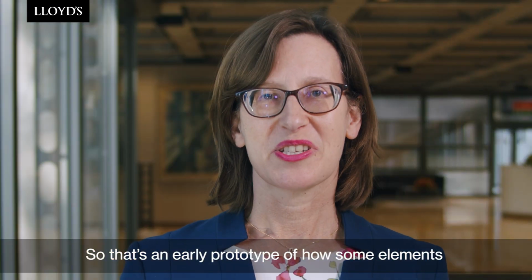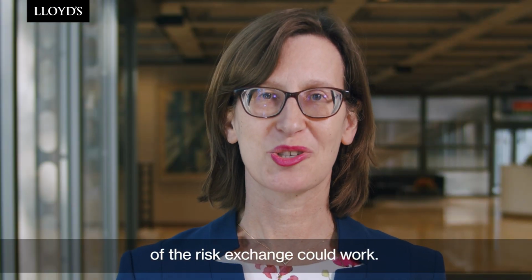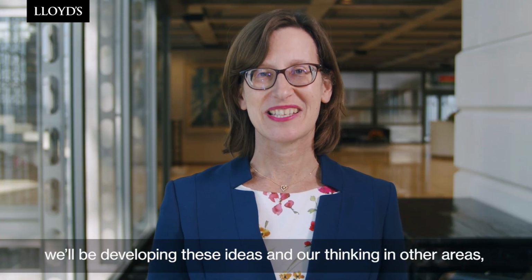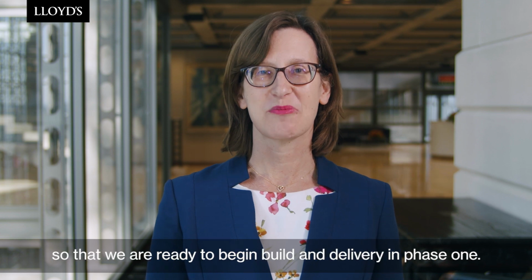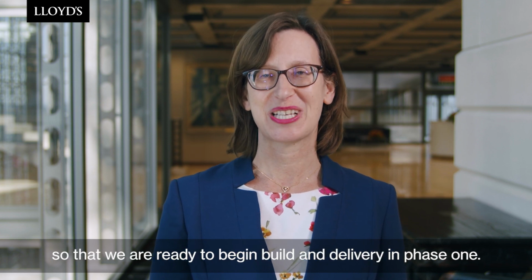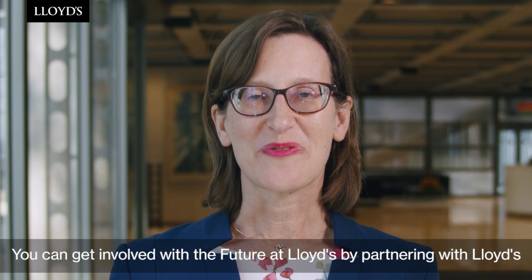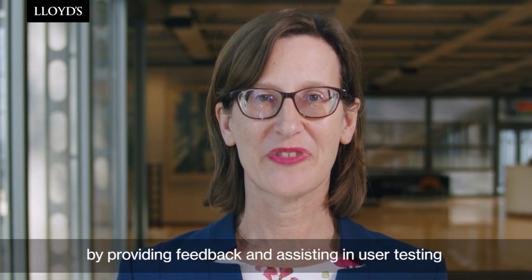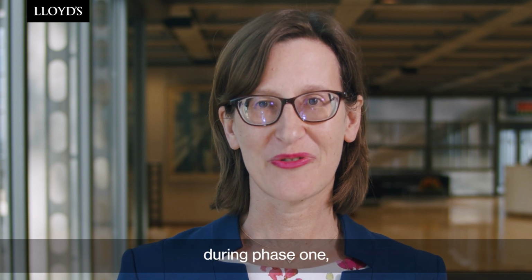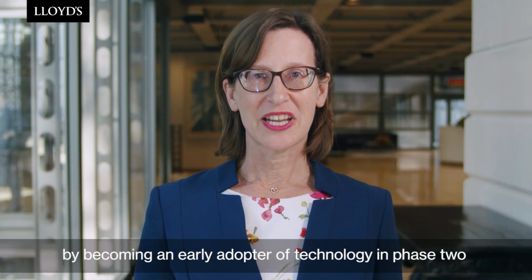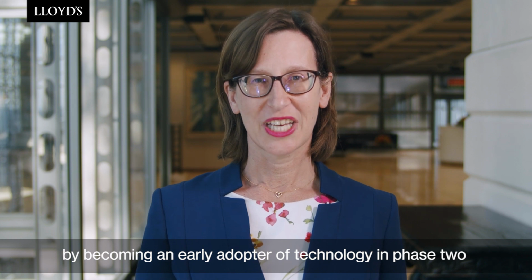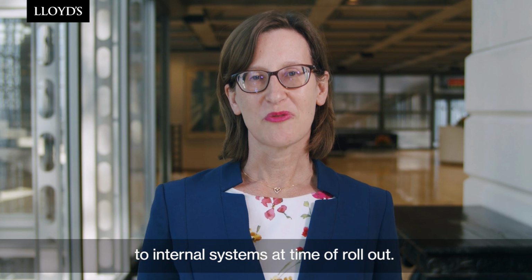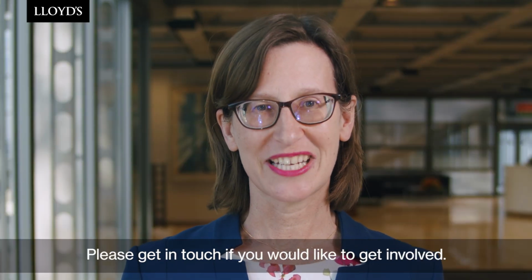So that's an early prototype of how some elements of the Risk Exchange could work. Over the next few months during the transition phase, we'll be developing these ideas and our thinking in other areas so that we are ready to begin build and delivery in phase 1. You can get involved with the future at Lloyd's by partnering with Lloyd's to test early components, by providing feedback and assisting in user testing during phase 1, by becoming an early adopter of technology in phase 2, and by making critically required changes to internal systems at time of rollout. Please get in touch if you'd like to get involved.